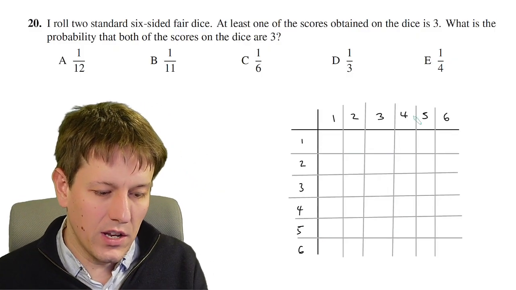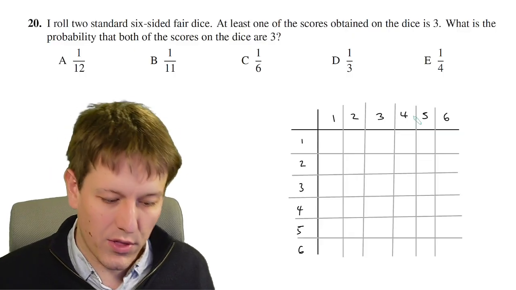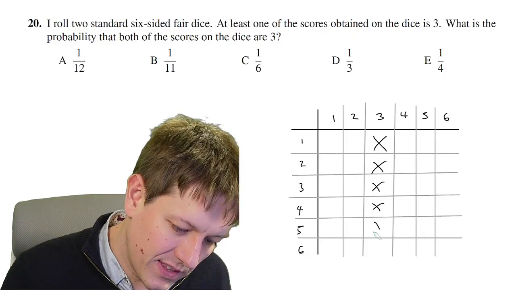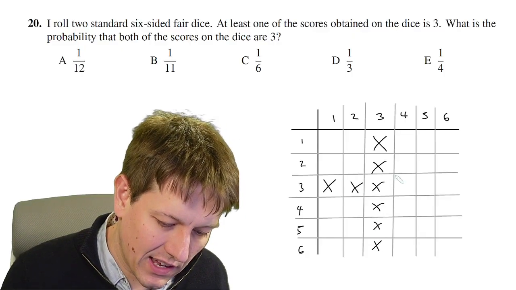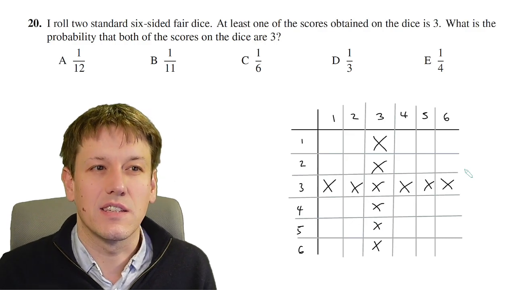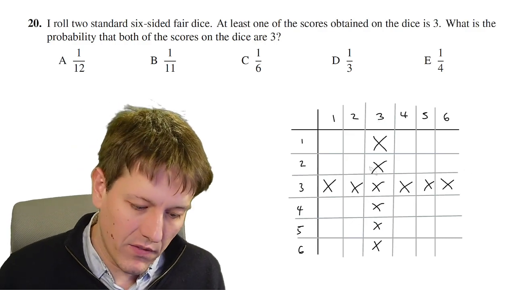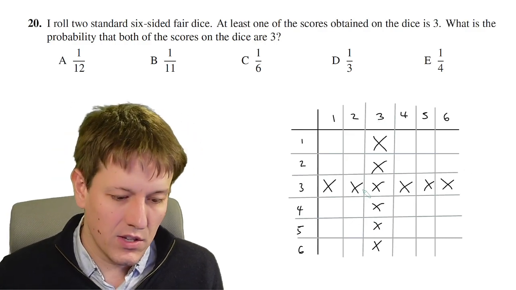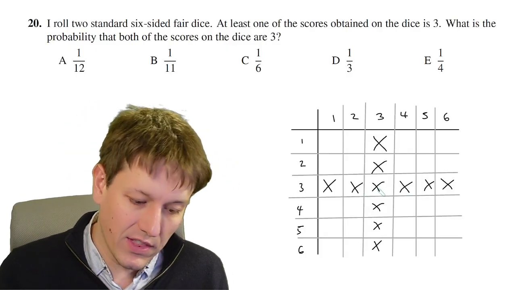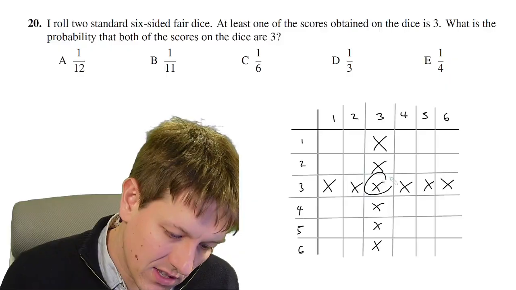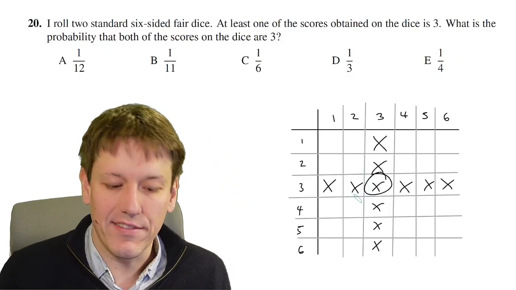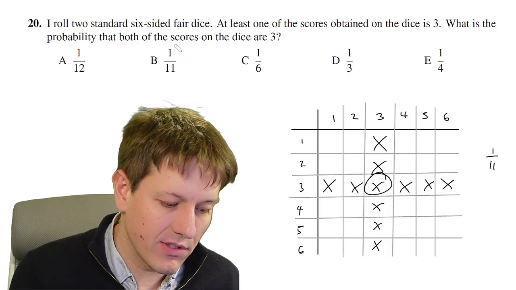Right, so given that we know at least one of the scores obtained is a 3, that narrows us down to being in one of these cells here, all of which are equally likely. So all of these cells have 1/36 probability of occurring, because there's 36 in total. But given we've got a 3, there are only these 11 options here. So the probability of getting two 3s, given that I know that I've got at least one 3, is just this cell here, 1 chance out of the total of 11. So the probability here is 1/11.